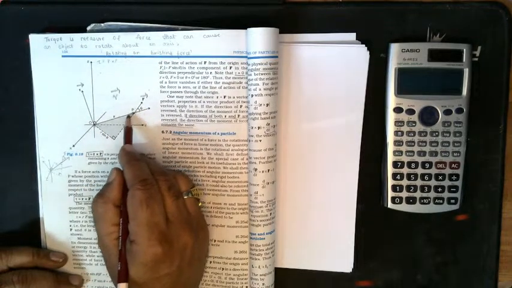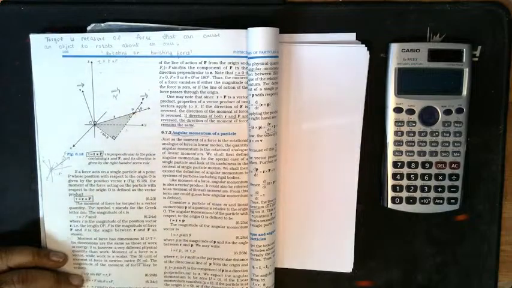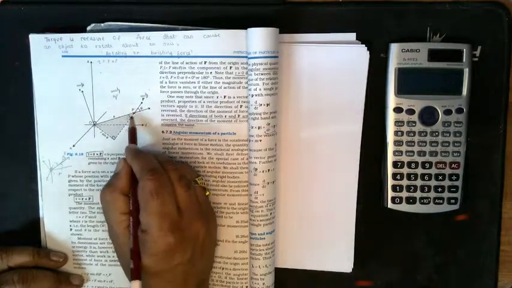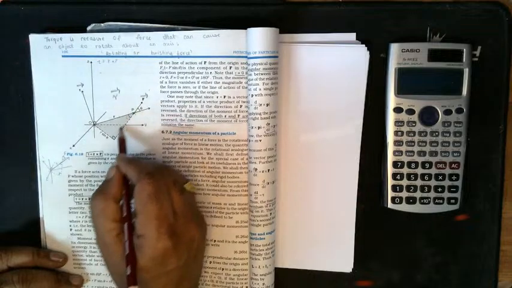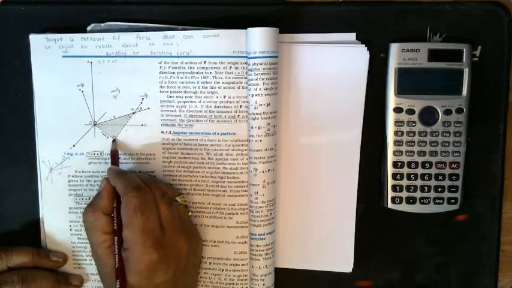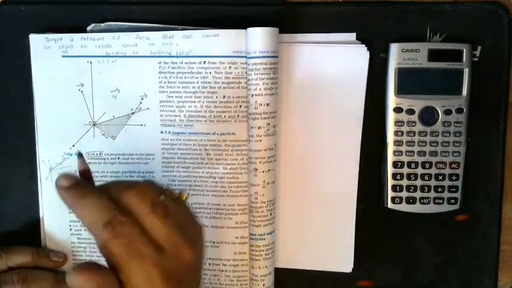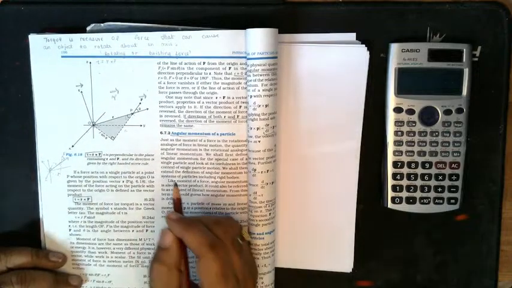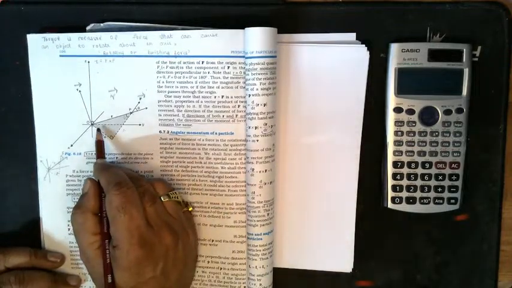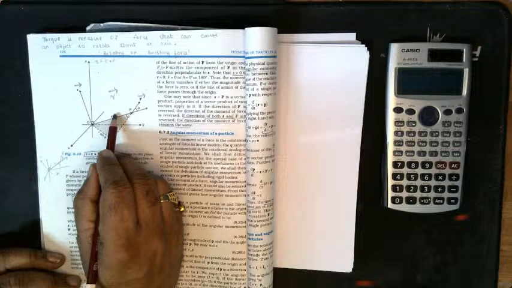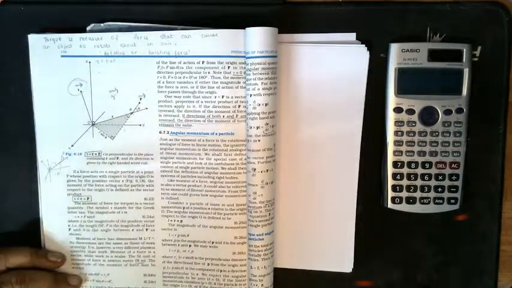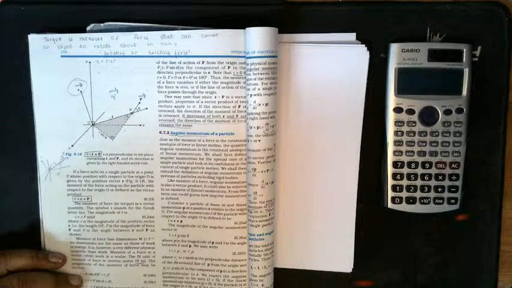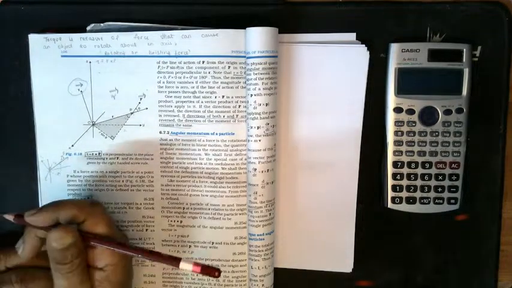This is also theta, and this is at right angle because you have the vertical component and the horizontal component. It is mentioned as tau vector. Tau is the twisting vector, that is twisting force.